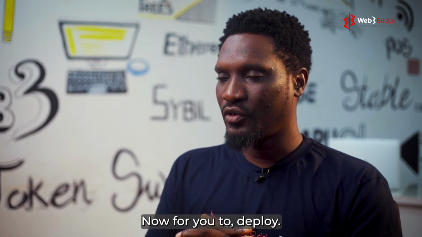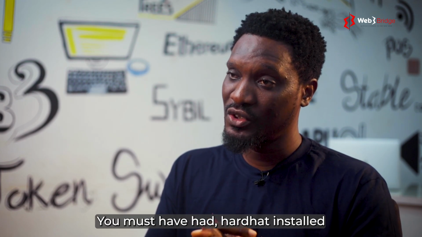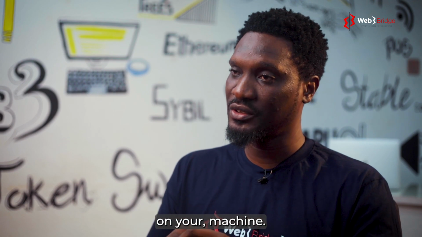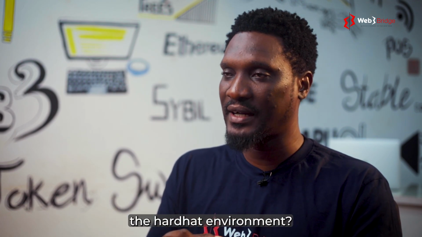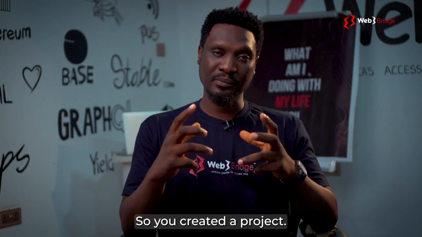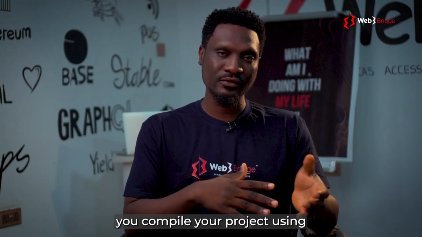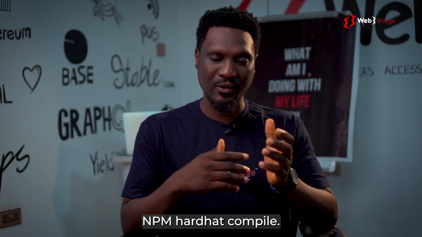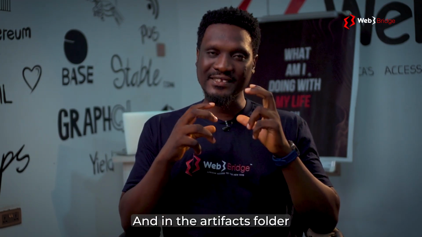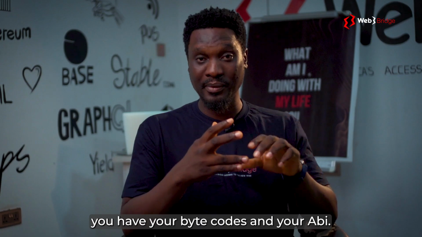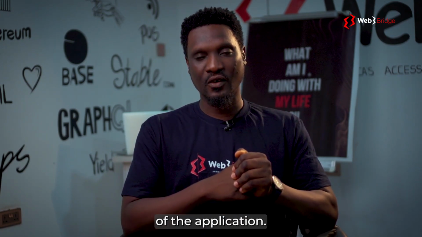Now, for you to deploy, you must have Hardhat installed on your machine, and when you have Hardhat, you initialize the Hardhat environment, so you create a project. Now, when you're done creating a project, you compile your project using npx hardhat compile. Now, this creates an artifacts folder, and in the artifacts folder, you have your bytecode and your ABI. That is what you eventually use to interact with your front end of the application.